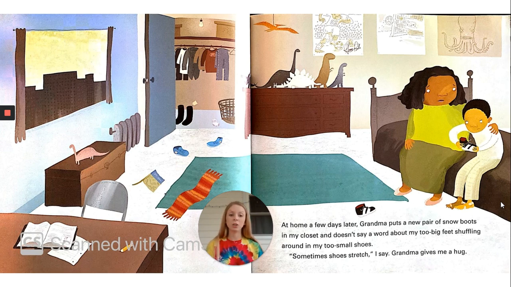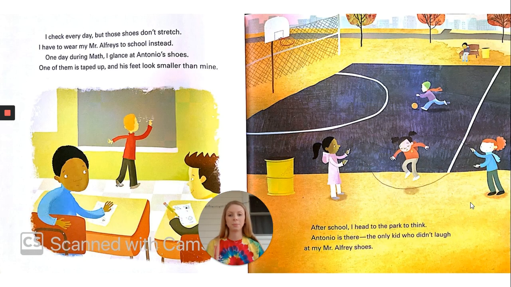At home a few days later, Grandma puts a new pair of snow boots in my closet and doesn't say a word about my 2 big feet shuffling around in my 2 small shoes. "Sometimes shoes stretch," I say. Grandma gives me a hug. I check every day, but those shoes don't stretch. I have to wear Mr. Alfrey's to school instead. One day during math, I glance at Antonio's shoes. One of them is taped up, and his feet look smaller than mine. So Jeremy sees that his friend's shoes are coming apart too, and they're kind of taped together.